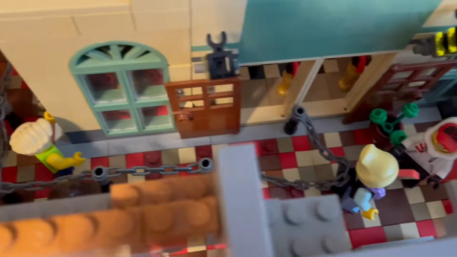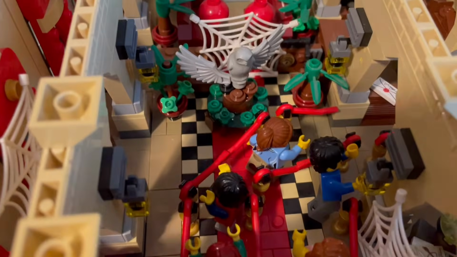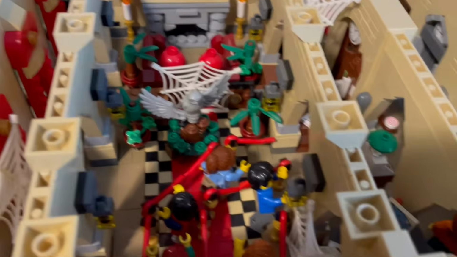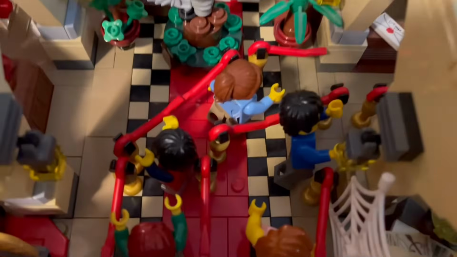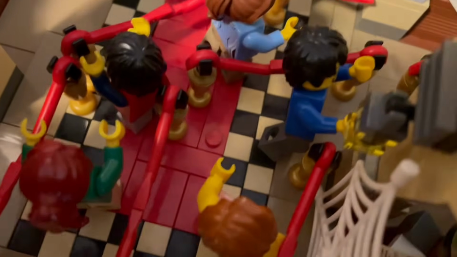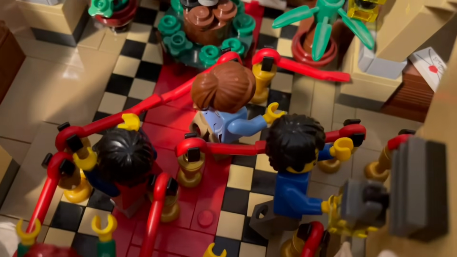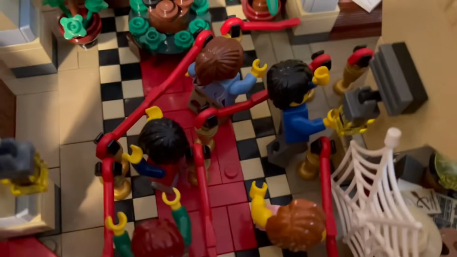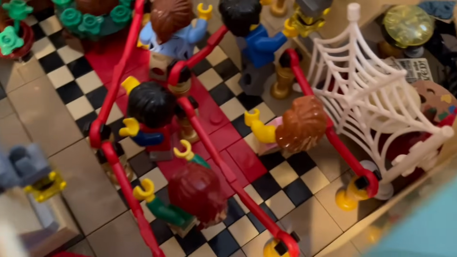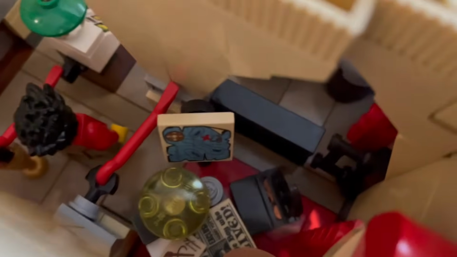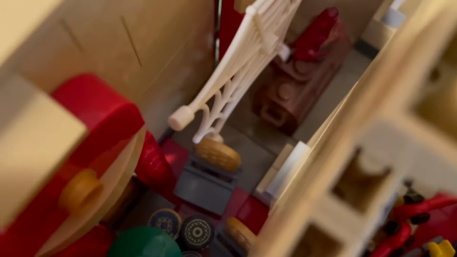So this line wraps around and goes into the lobby. There's a lot of details in here. I used some pieces to make the ropes, the red ropes for the line, and I think that turned out pretty nice. So over here we've got this table with a bunch of stuff, some chairs. On this side, another table.